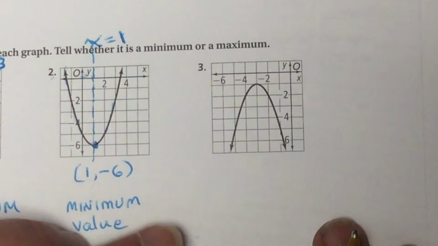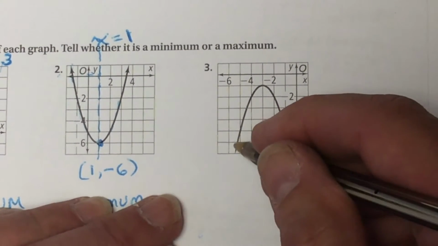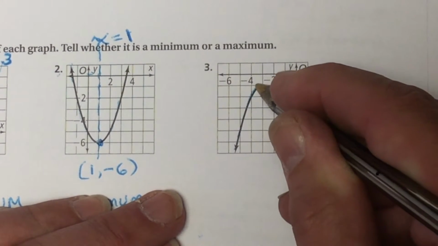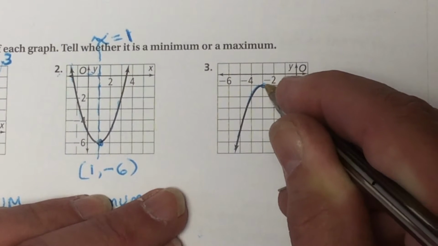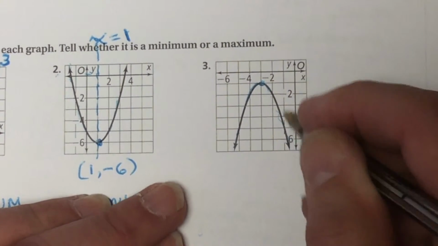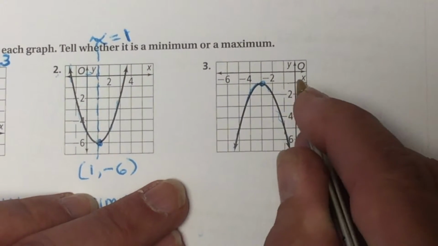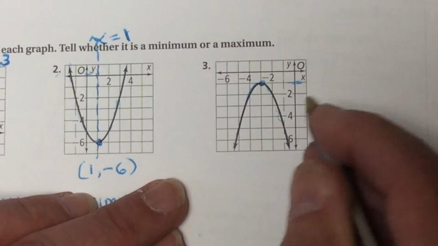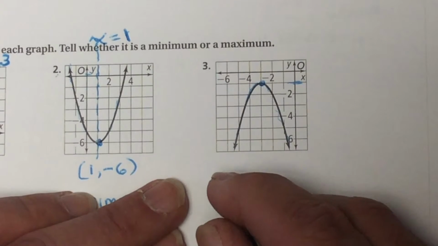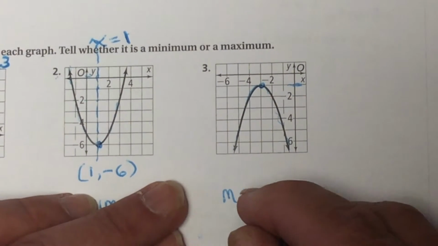For this one, it's going up to here, and then turns around and comes back down. So this point is a maximum value. It's -1. So the maximum value is -1.